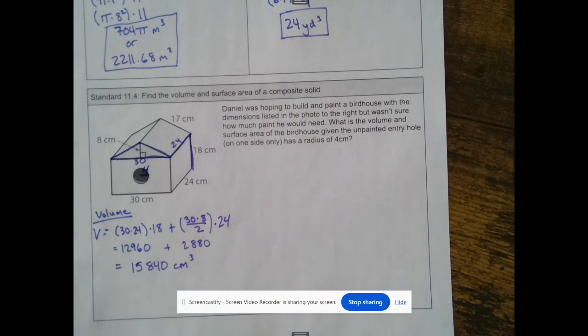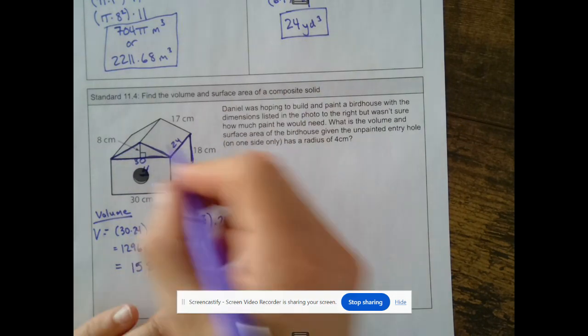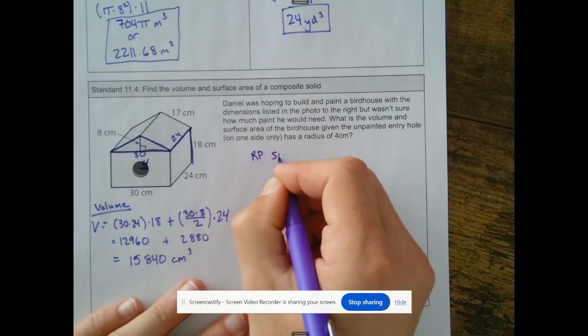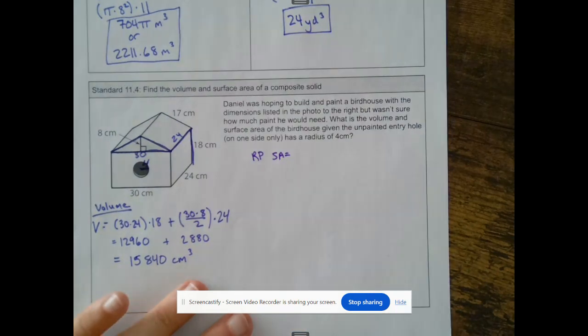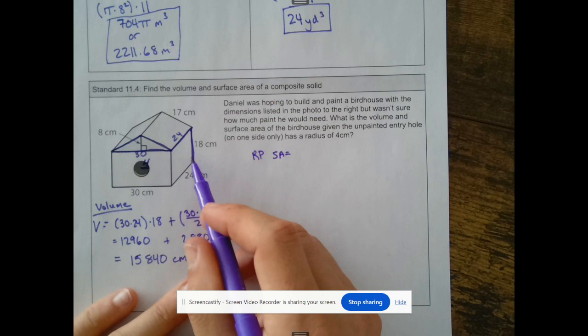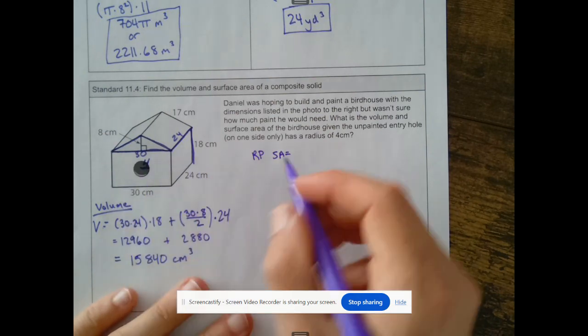Now, for surface area. Sometimes I like to do this in kind of like 2 parts, okay? So first step is I'm going to find the surface area of the rectangular prism. For that, let's see. I've got my base down here. That's going to be 30 times 24.